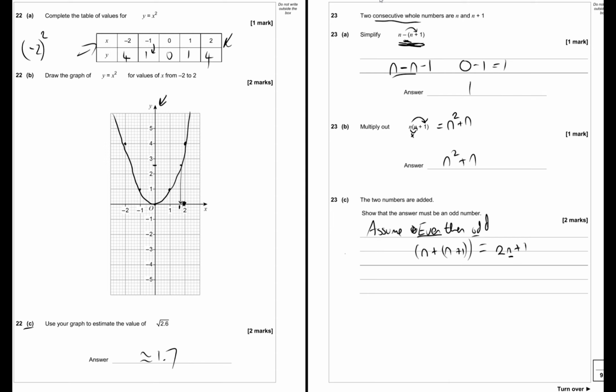If n is even, that means 2n plus 1 must be odd, because 2 times n is even, so adding 1 on is going to make it odd. Okay, so that's 23 done. But we need to write one more sentence. So if 2 times n is even, then 2 times n plus 1 is odd.